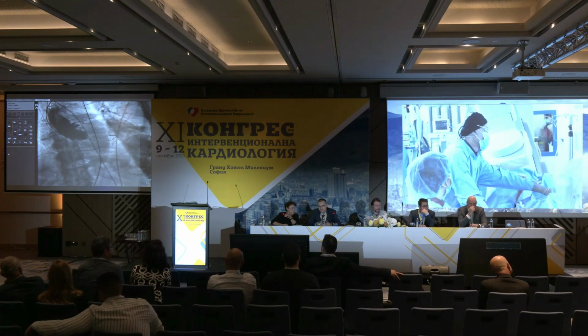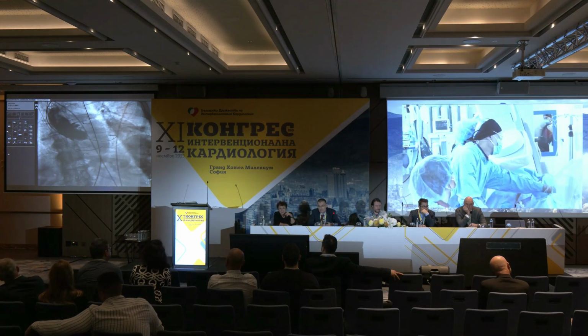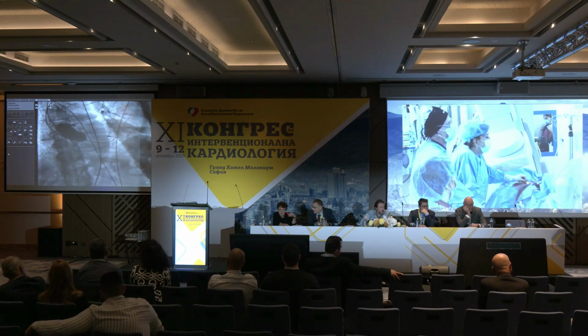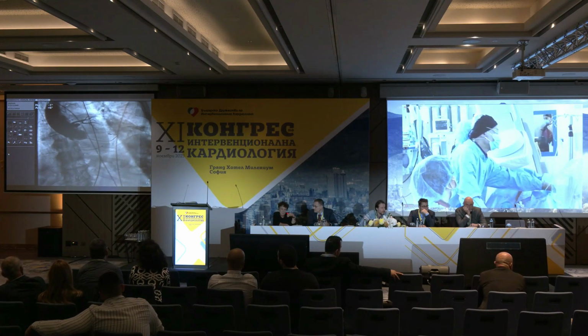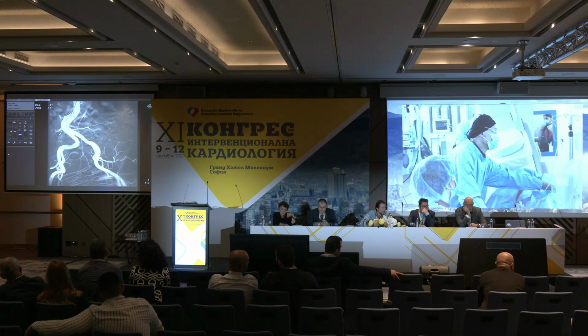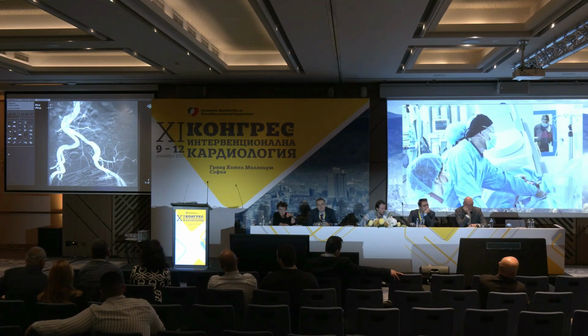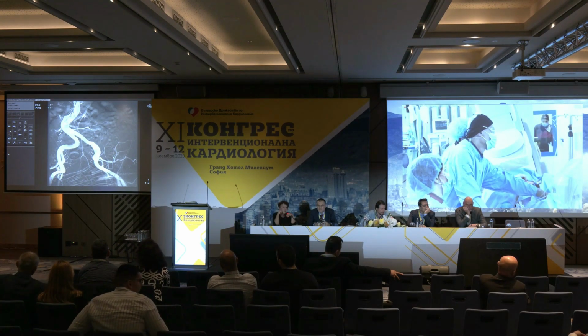So the first step, you usually use roadmap for the femoral puncture. So you can see the very tortuous segment of the aortoiliac segment. So we decided to go to the left femoral artery.